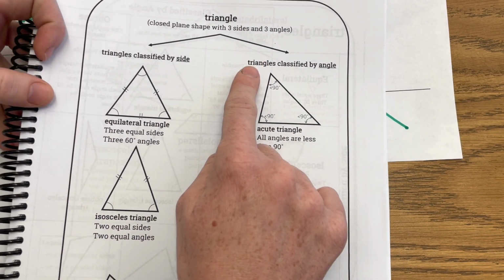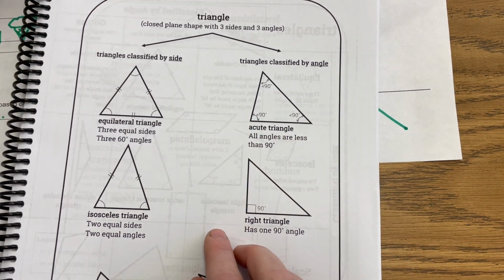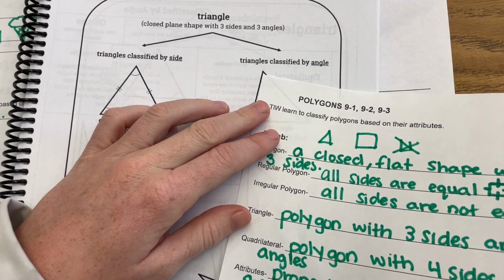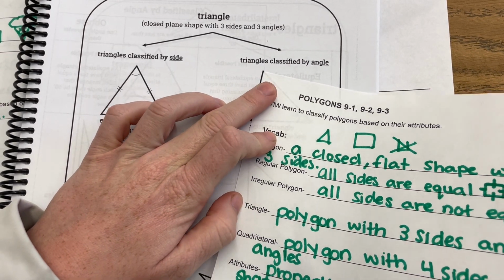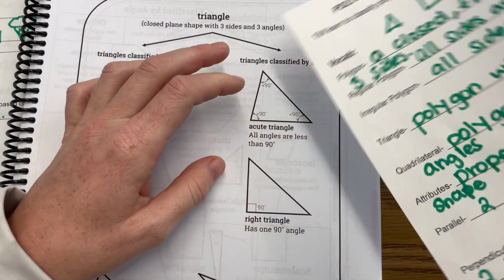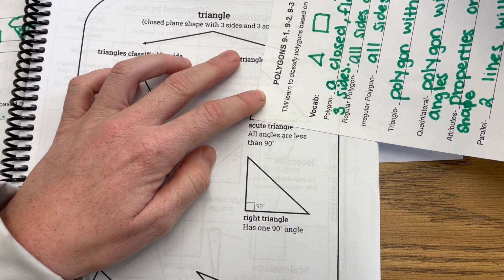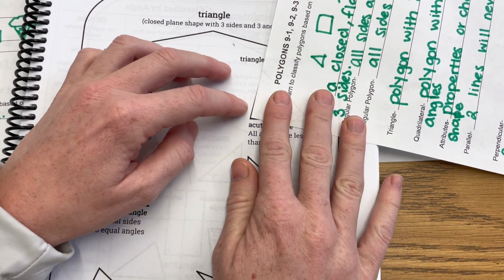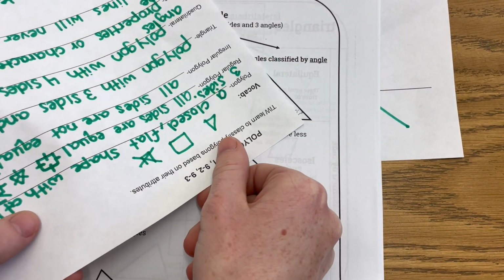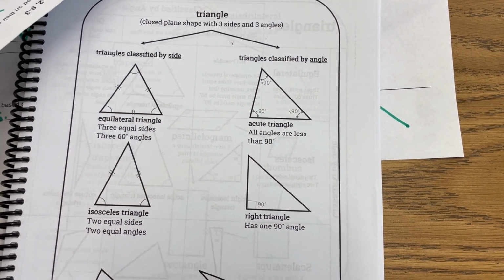Okay, if we're classifying them by the angle, you look at the angles. Remember my trick with the piece of paper and the corner. If I put this on one line flat and I don't see the other line come out, it's going to be less than 90. So I could check all of my corners. That one's less than 90. I don't see another line. I just see this one line. Okay. And then let's try this last one. Nope, I still can't see it. So all angles were less than 90.